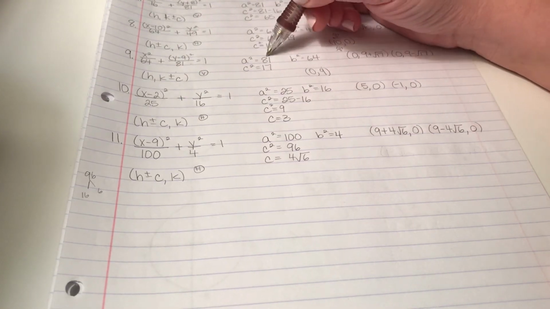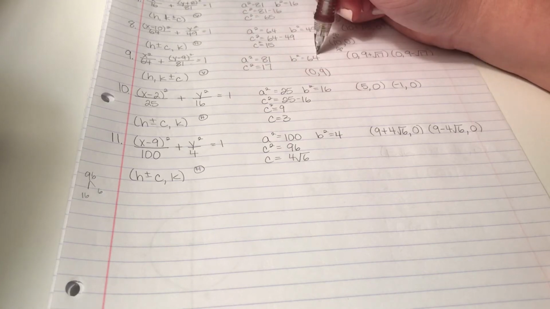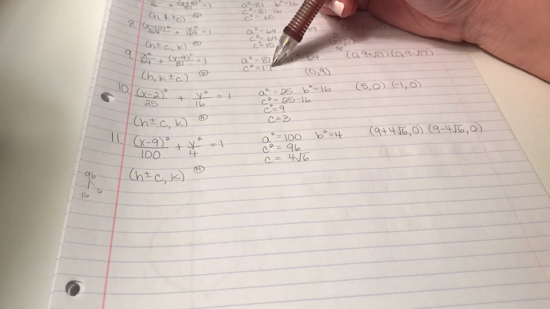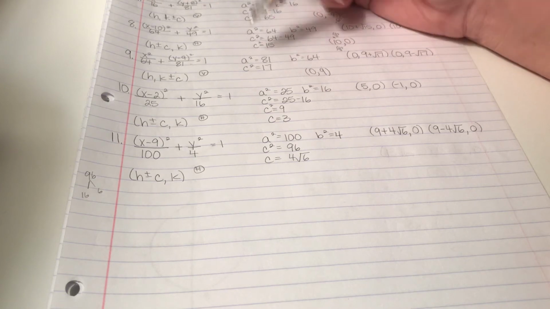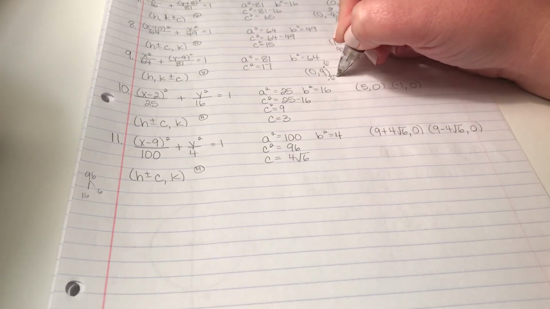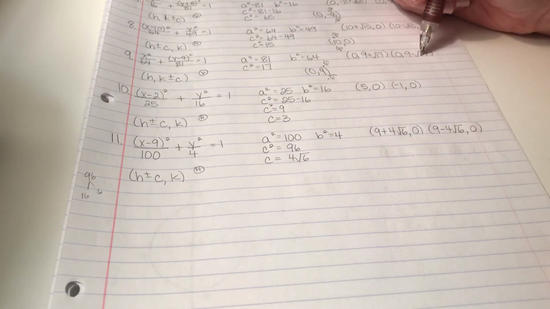A squared is 81, b squared is 64. Our c squared value here is 17. Can't do anything about that, so we'll be adding the square root of 17 and subtracting the square root of 17. And it looks just like that.